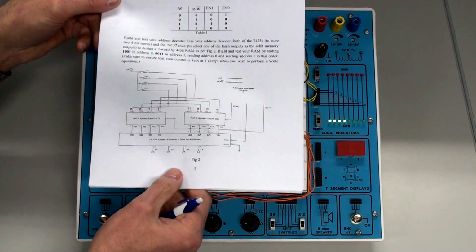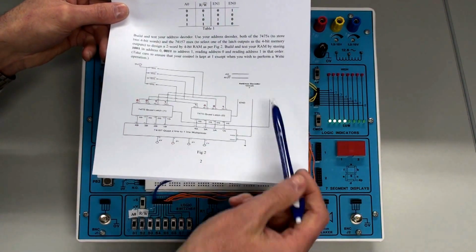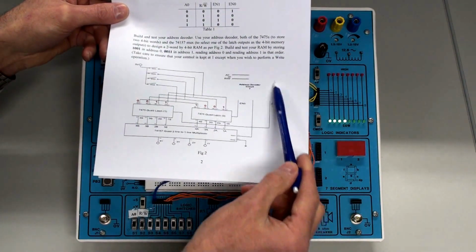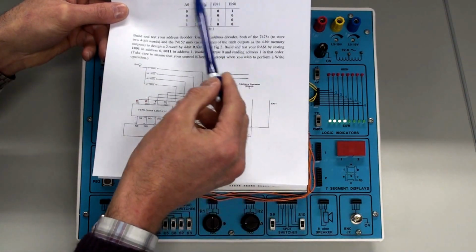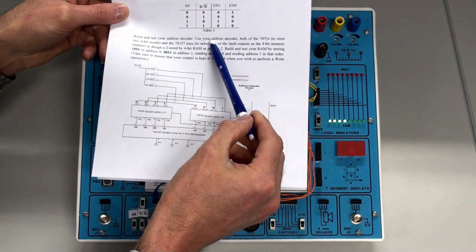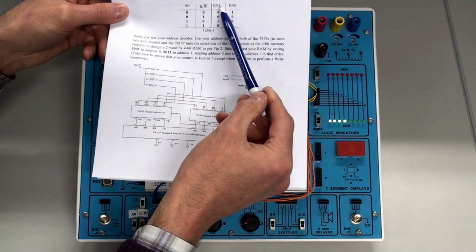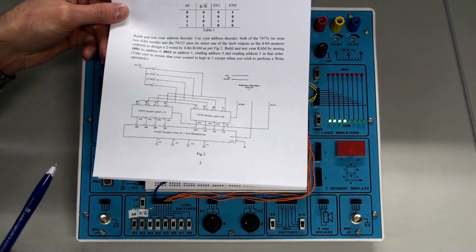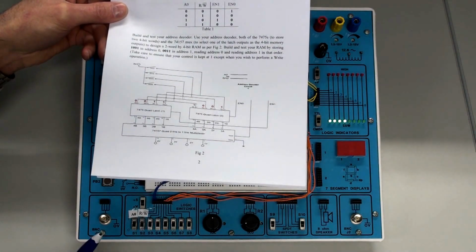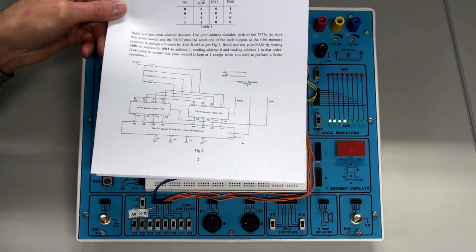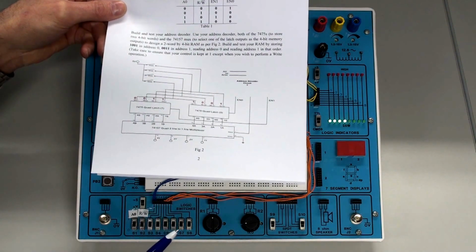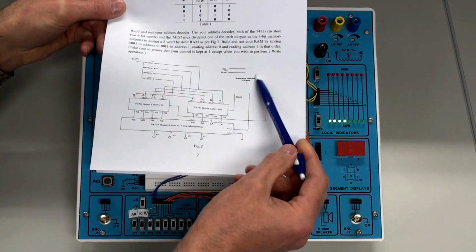So what you have to do is to design this address decoder circuitry here based upon this table. You need to get a Boolean expression for EN1 and EN0, and using that Boolean expression you use the NOR gate provided to design the circuitry.